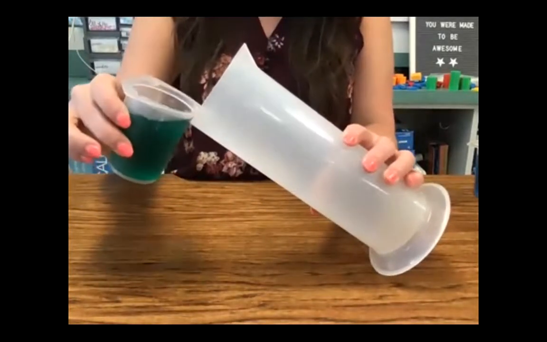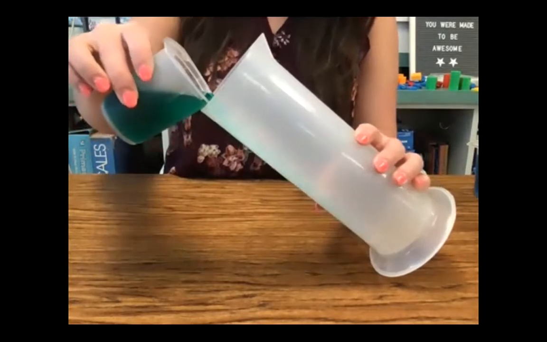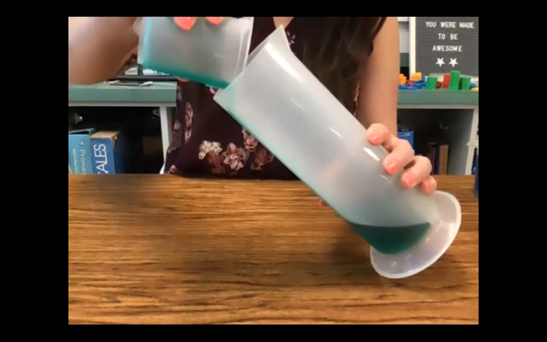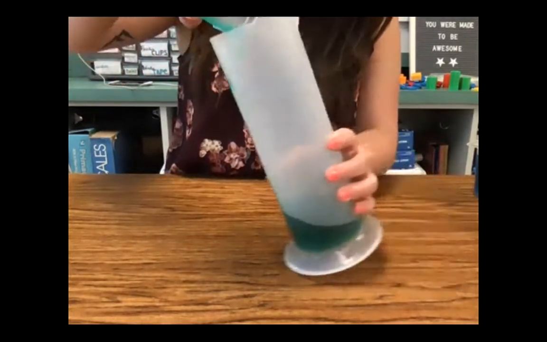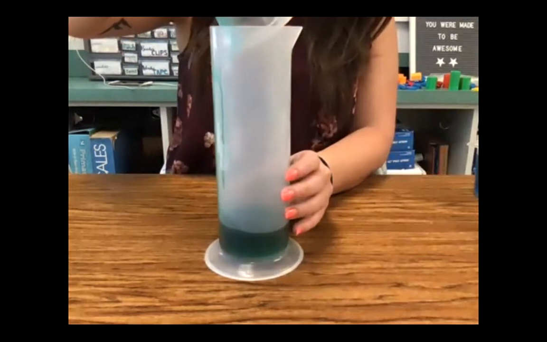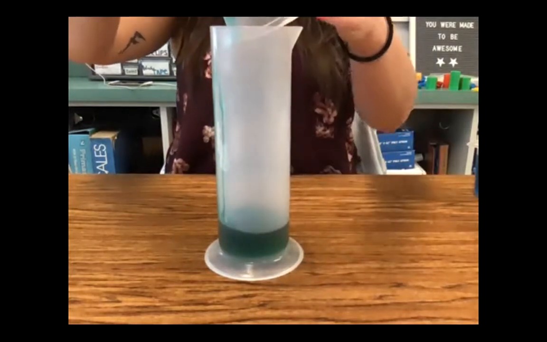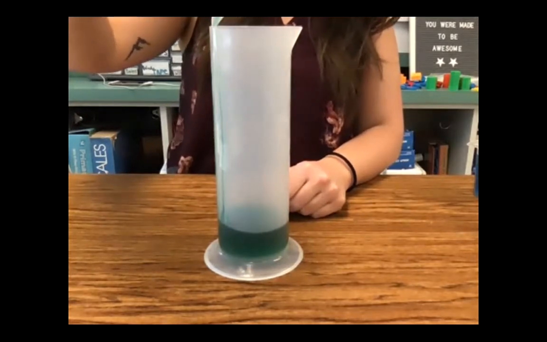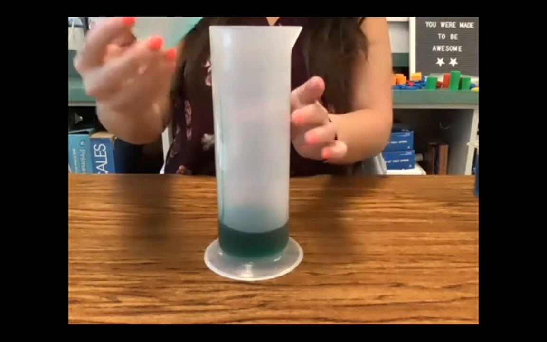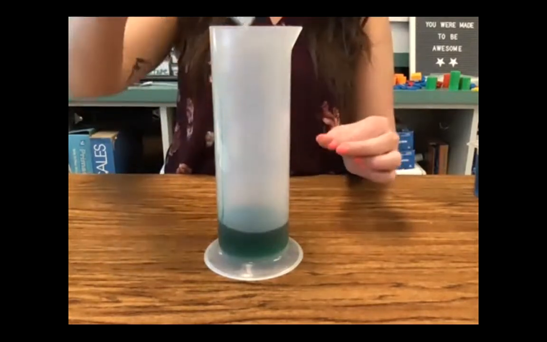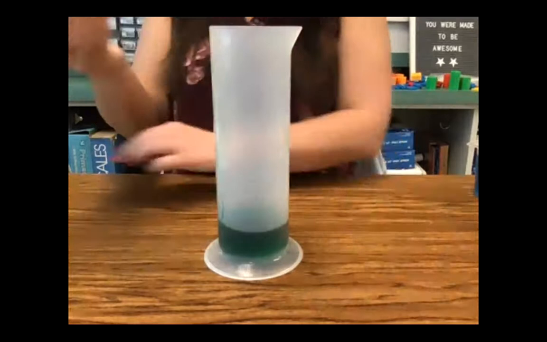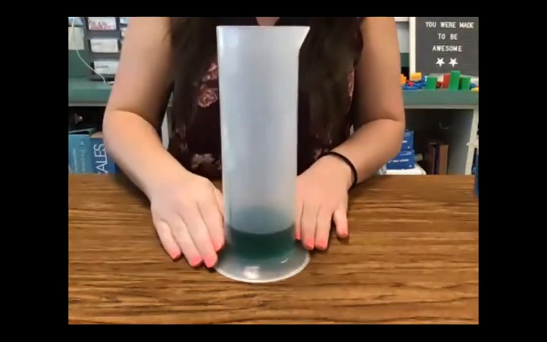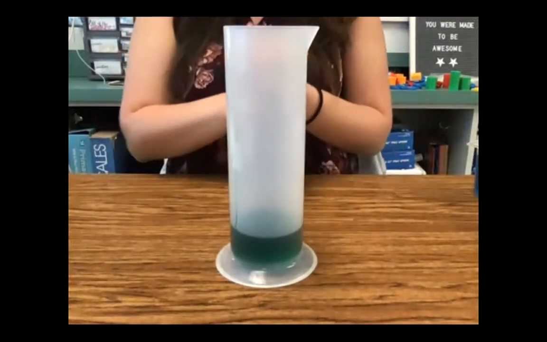I'm gonna kind of tilt my graduated cylinder so that it doesn't make a big mess. Try to get all of it out as I can. There's my glycerin. I noticed that the glycerin was moving kind of slowly. Seems like it's a little bit thicker than maybe some of the other liquids. All right, so there is our glycerin.